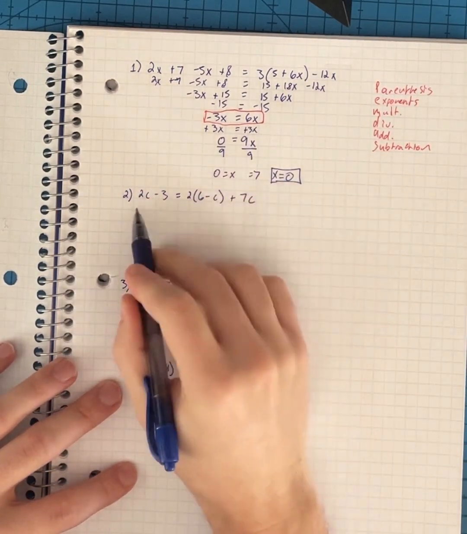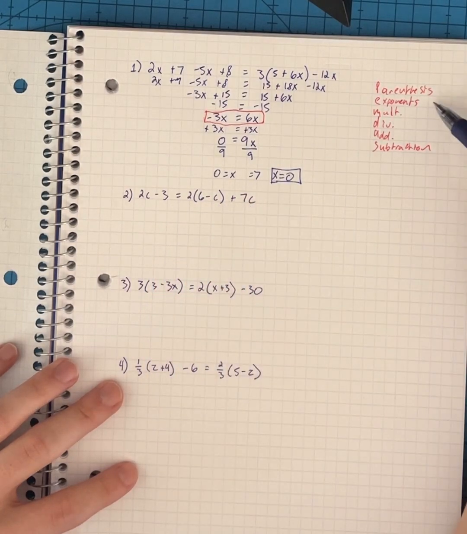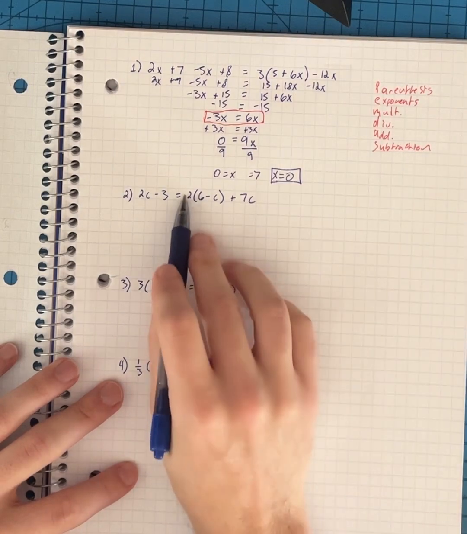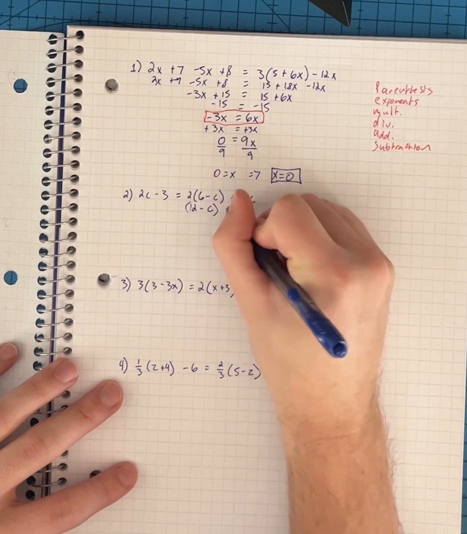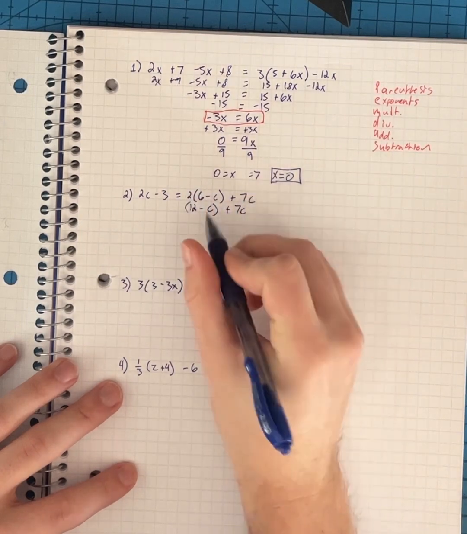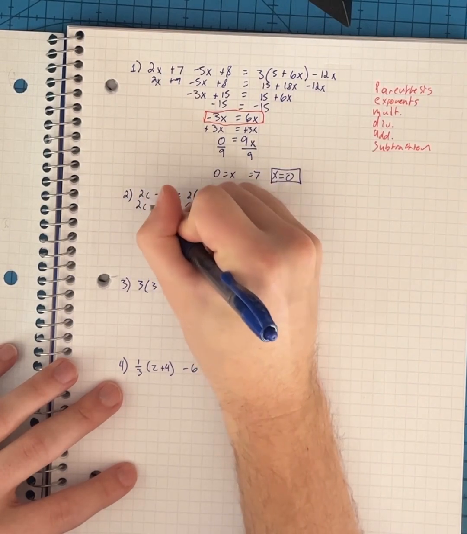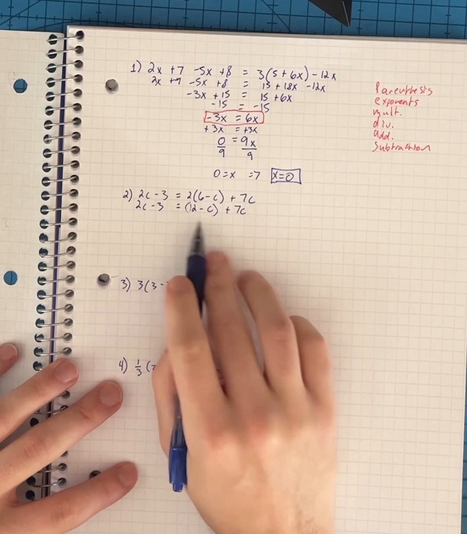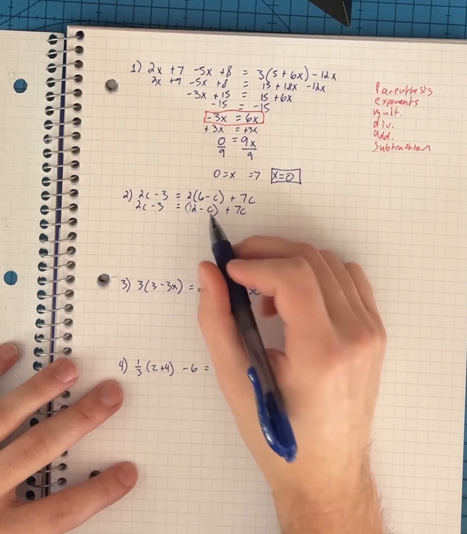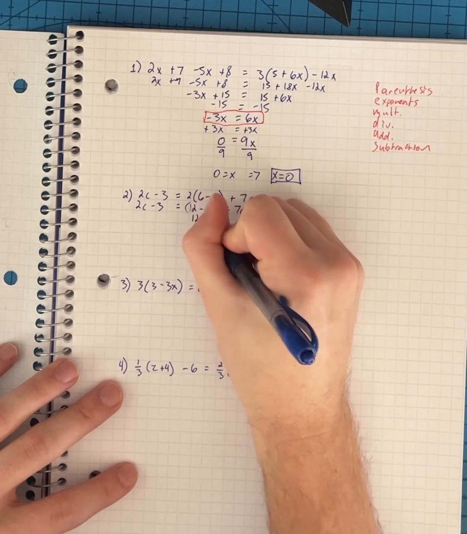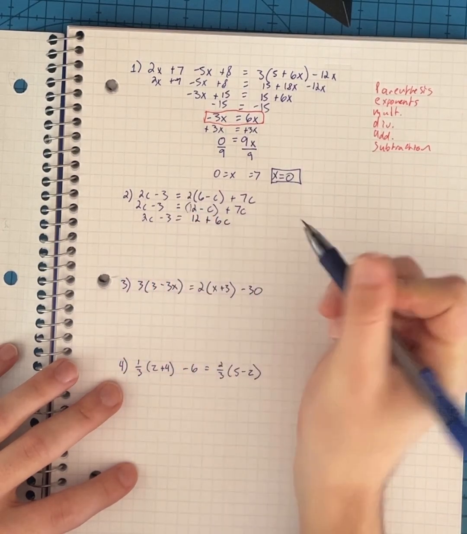We have 2c minus 3 equals 2 times 6 minus c plus 7c, right? So same thing, parentheses, exponents, multiplication, division, addition, subtraction. We have parentheses first, so do the parentheses first. So 12 minus c plus 7c, and I didn't need to write the parentheses there. So that was a mistake on my end, but I can't erase it because I'm doing it in pen. So we'll just treat this like they're normal variables. This is just 12 minus c. So 7c minus c is 6c. We have 12 plus 6c, and then we have 2c minus 3 equals, right?